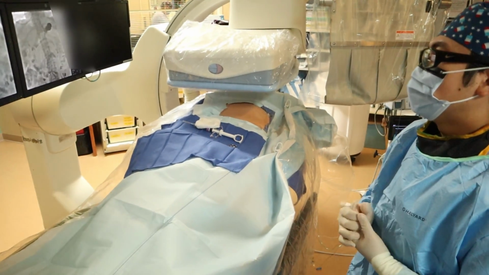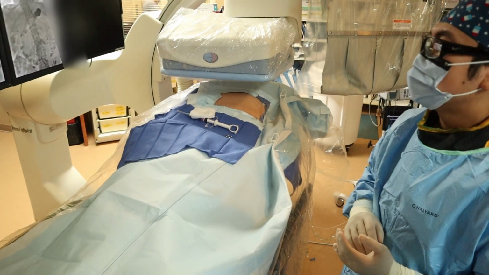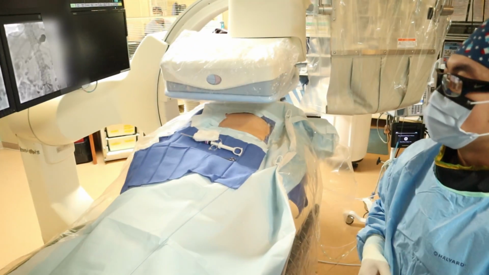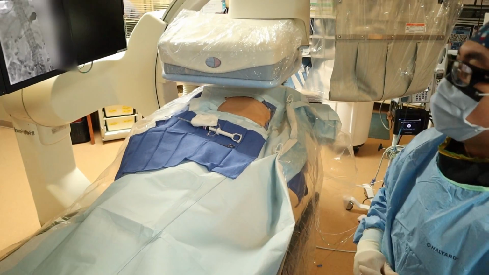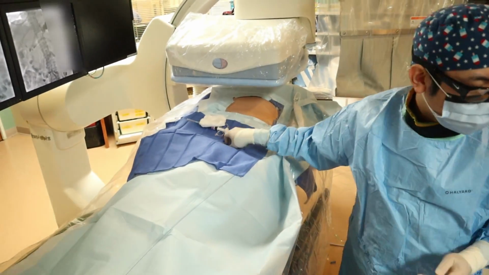It's getting distended nicely. We want at least 500 cc of air in the stomach. The more the better, as long as the patient can tolerate insufflation without getting nausea. Sometimes they can get really nauseous if you distend the stomach too quickly, and they'll throw up and it'll become a huge issue on the table. So it's getting really well distended now.